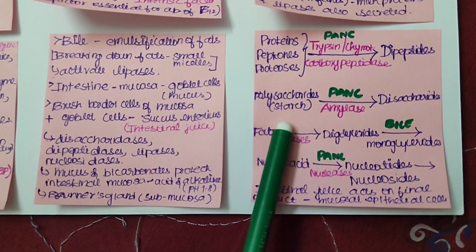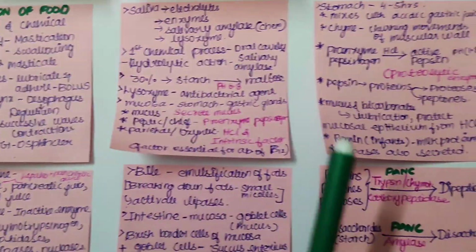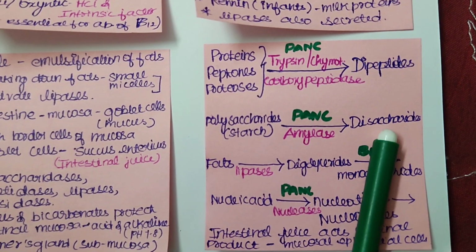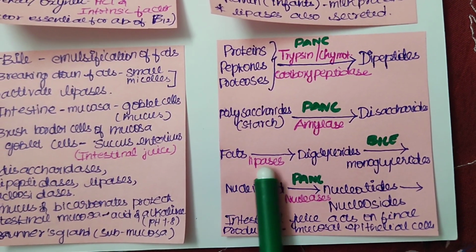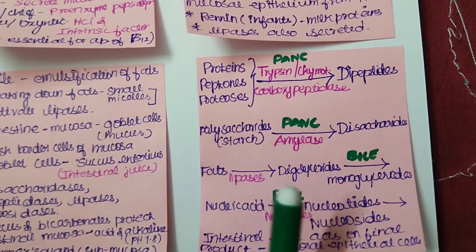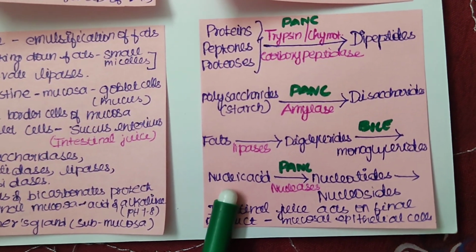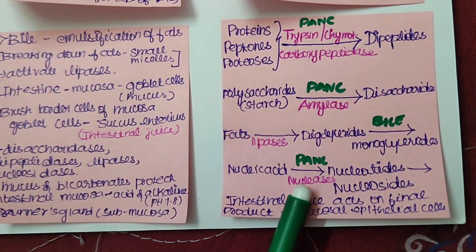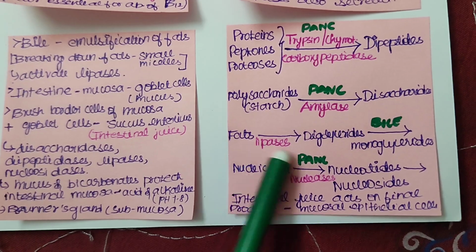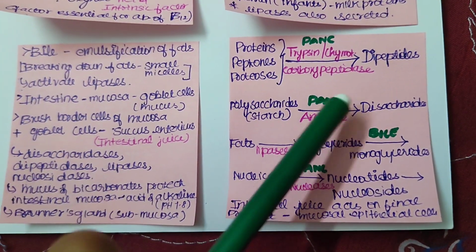Now coming to the next one, the starch. Only 30% of the starch is getting converted into maltose in the buccal cavity. So the remaining starch will be acted upon by amylase, which also comes from the pancreatic juice, and it will be converted into disaccharides. Then coming to the fats, they will first be converted into diglycerides, then monoglycerides. All these happen with the help of lipase, from the pancreatic and bile juice, to ensure this process. Now the nucleic acids present here will be converted into nucleotides and nucleosides with the help of nucleases, which are also enzymes from the pancreatic juice. So these are the major conversions happening from the stomach onward with the help of pancreatic and bile juice.